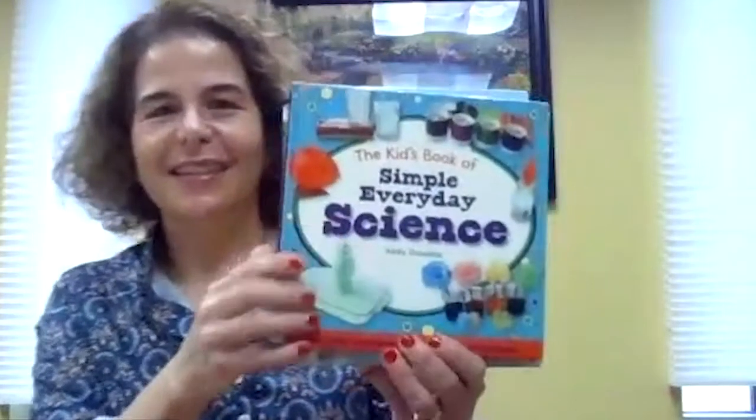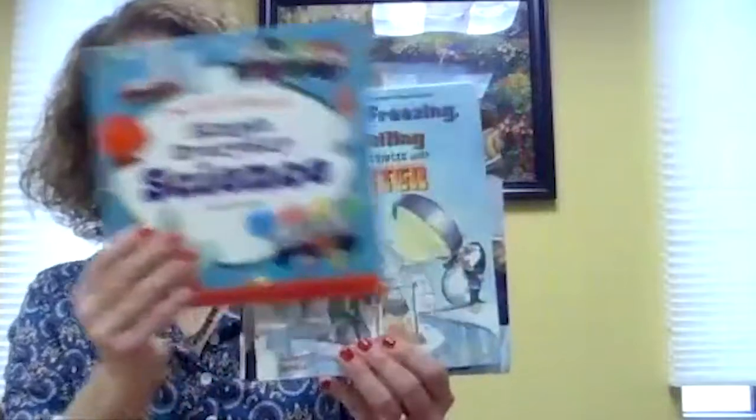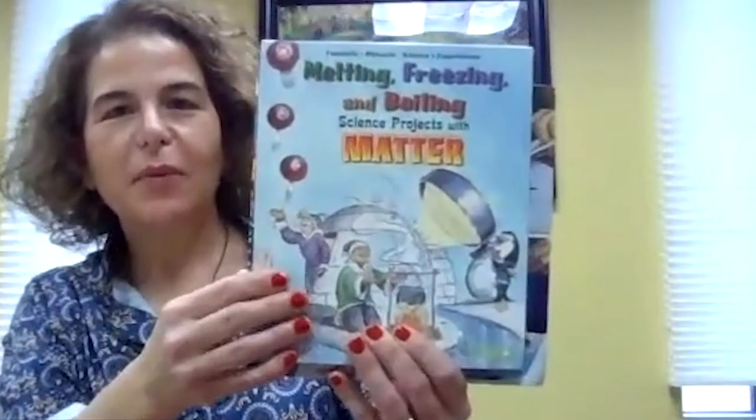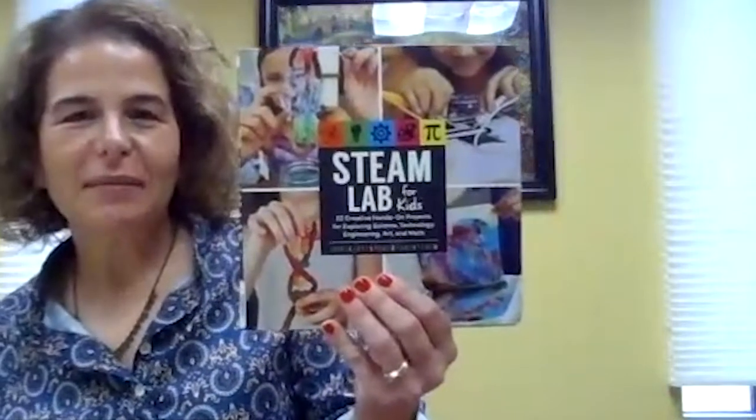All of our libraries also have a number of books that have different experiments and routes for exploration. Simple Everyday Science, Melting, Freezing, and Boiling, and STEAM Lab, a variety of activities to explore.